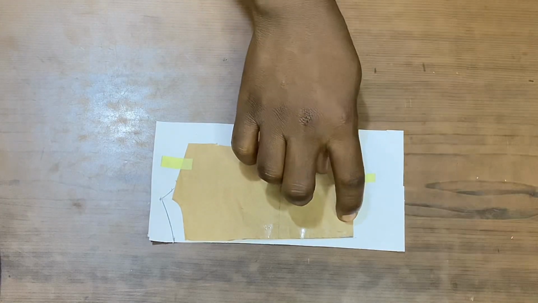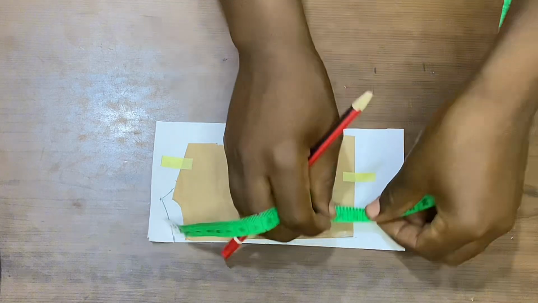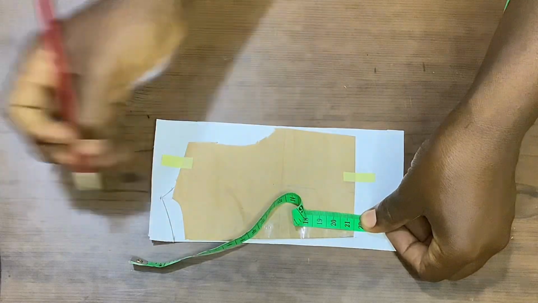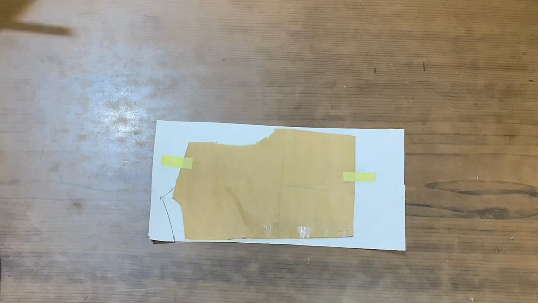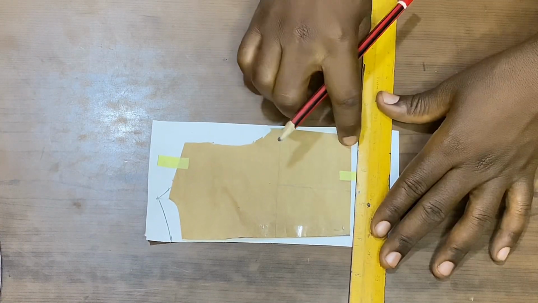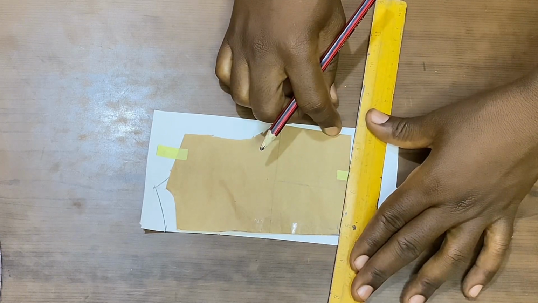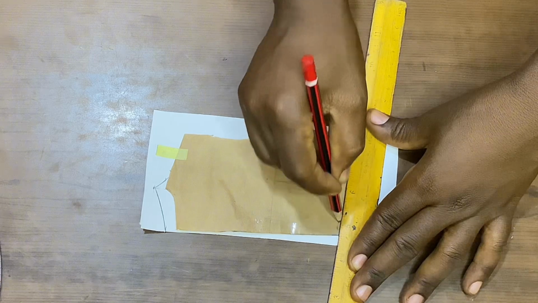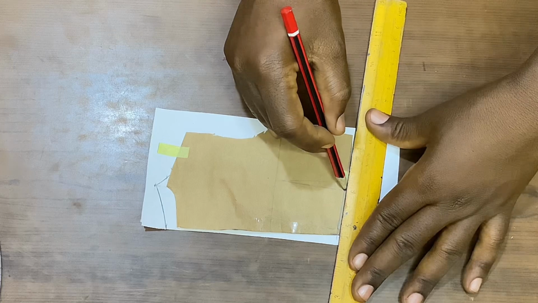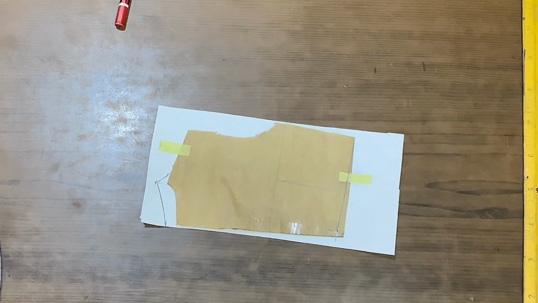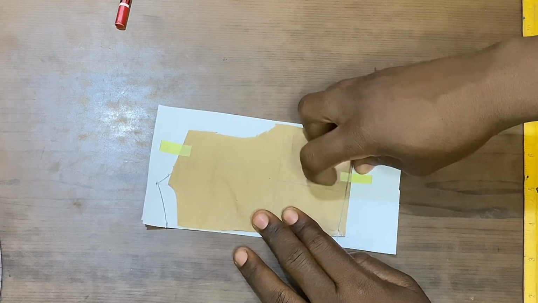Then at this point, it depends on your size actually. I'm going to go ahead from the waist upwards towards the neck. I'm going to measure 1/2 inch as well. And then using a straight line, I'll try to connect it to the waistline here. This is largely dependent on your bottom area. If you have a large bottom, you might need more than 1/2 inch. Just like I did the previous one, I would go on and trim off the excess.